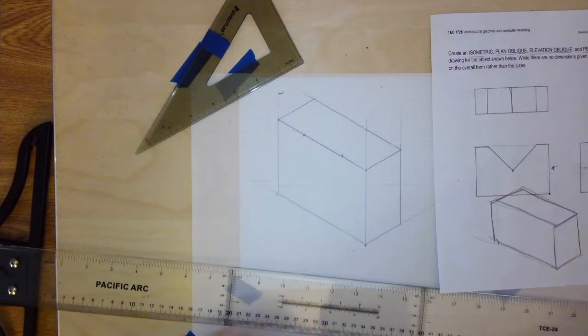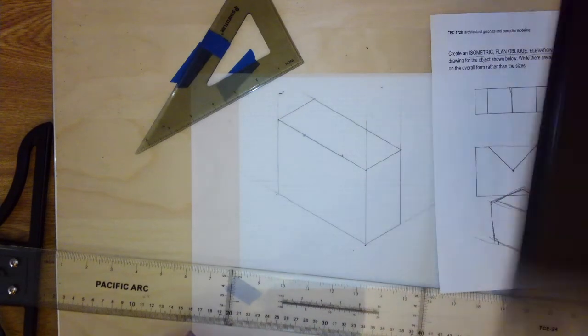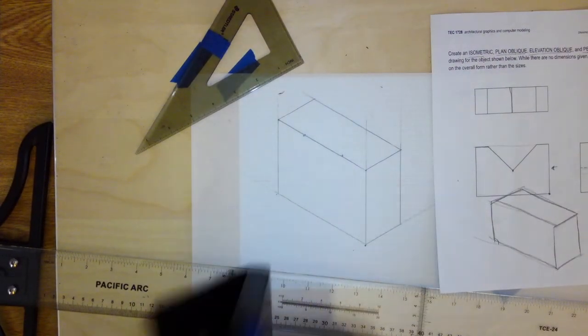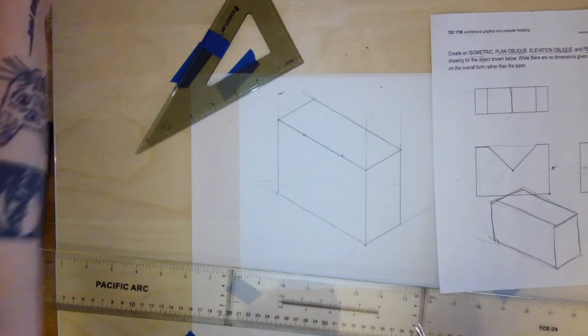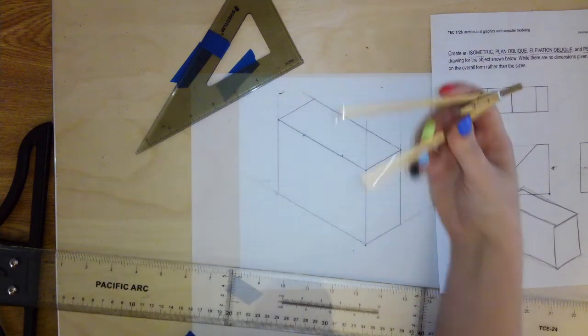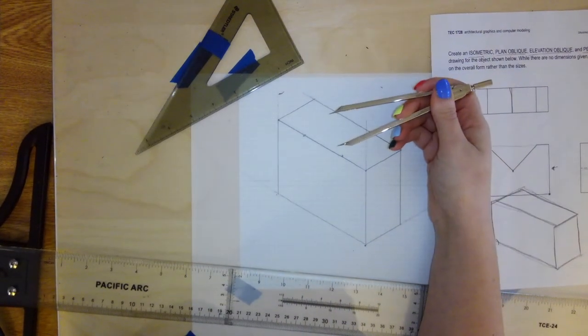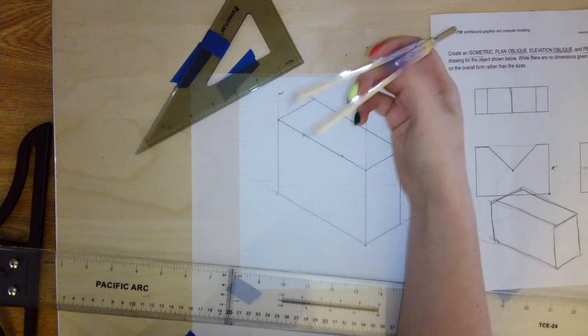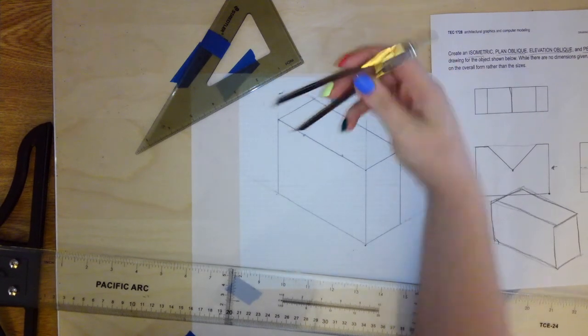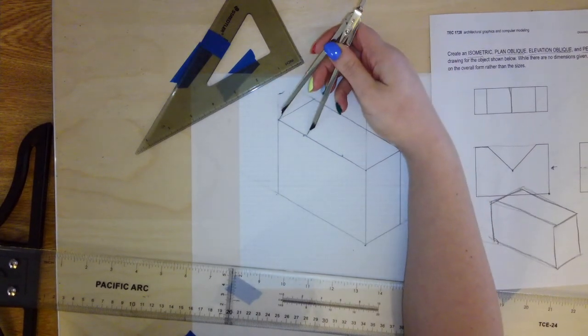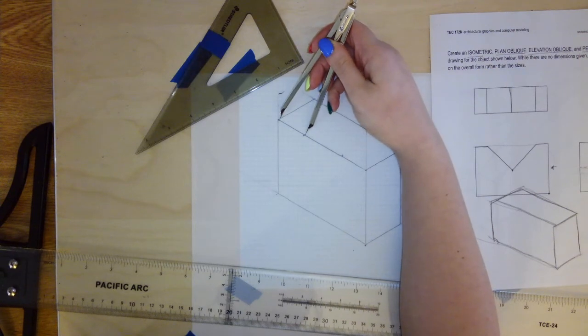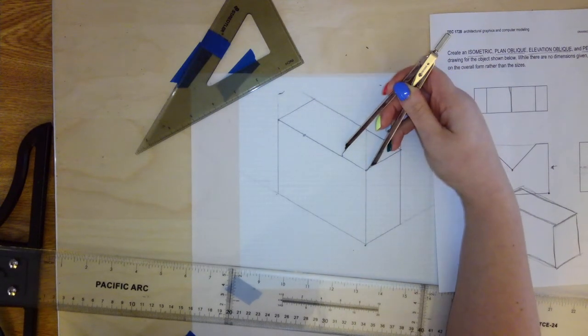Some tools, if you want to waste money on more tools. Something you could get is a divider, and it's just a compass with 2 pointy ends instead of a pencil in one of them, and it stays pretty stiff when you move it. So I can take the measurement from here and transfer it over here.